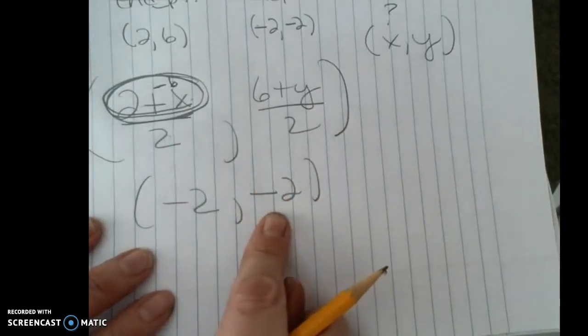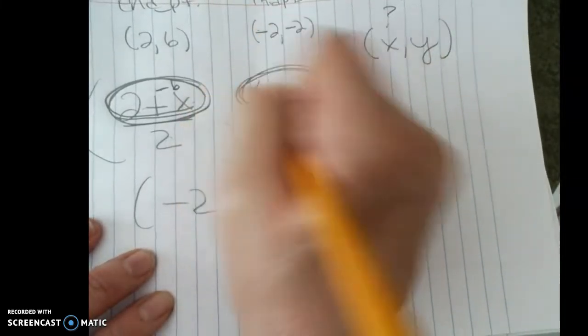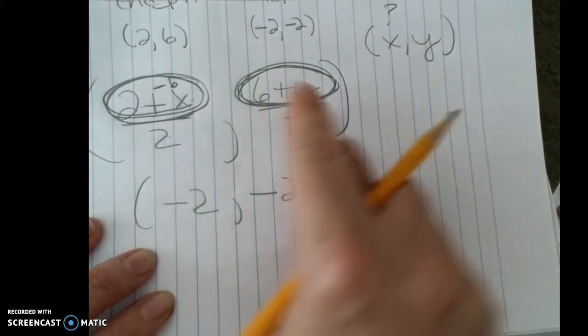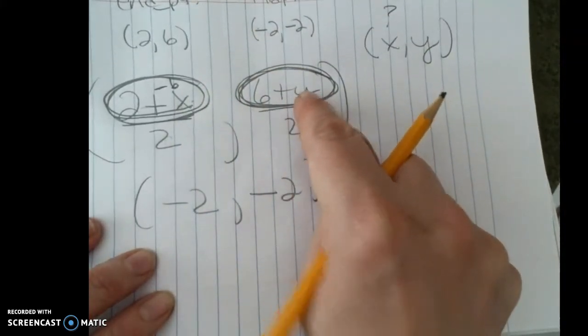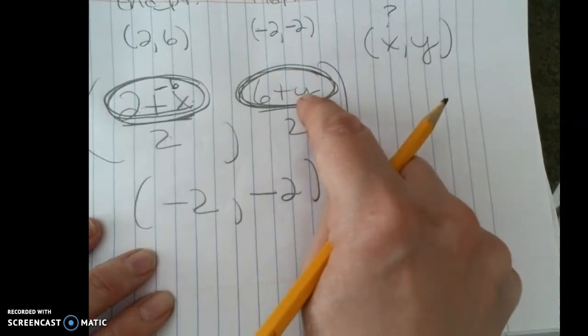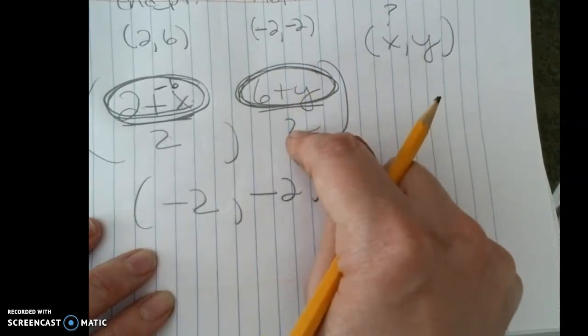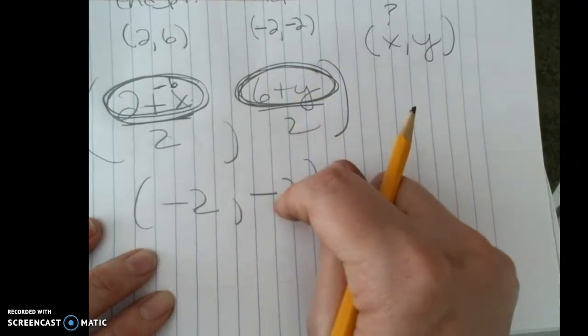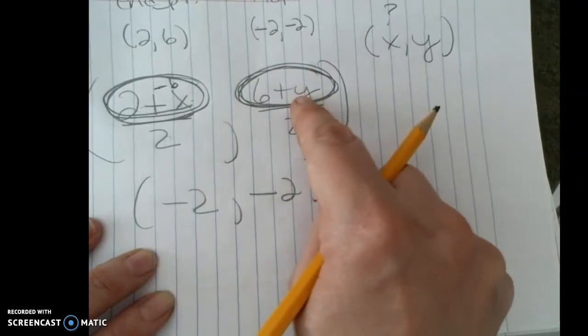Again, I know the answer is a -2, so I just have to figure out what y is. Well, again, I could put in a 1. 7 divided by 2 is 3.5. I could put in a 2. 8 divided by 2 is 4. I could put in a 6. 12 divided by 2 is 6, and it keeps getting bigger. So again, I know this is negative.